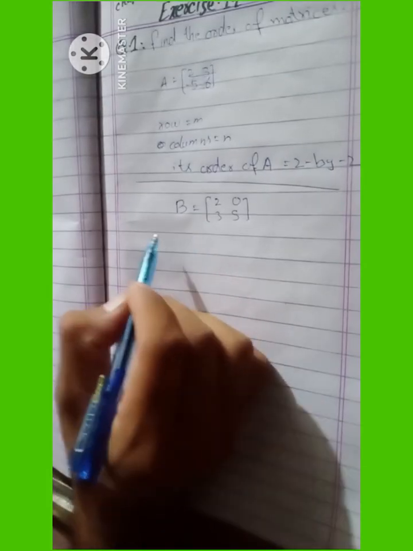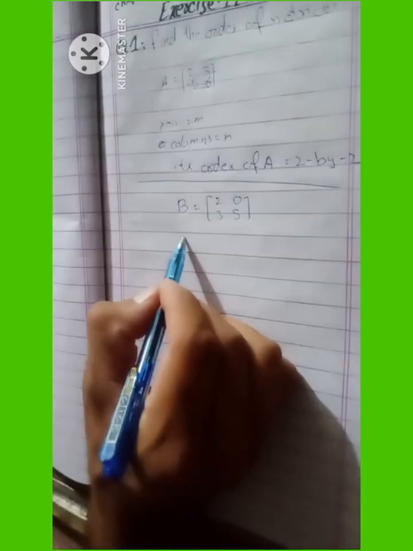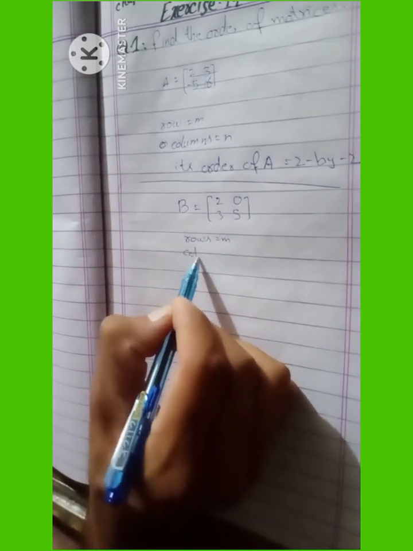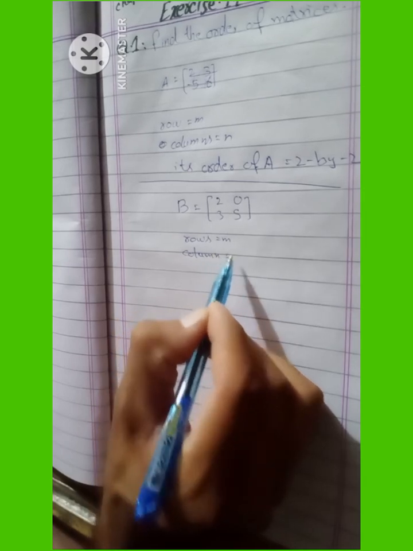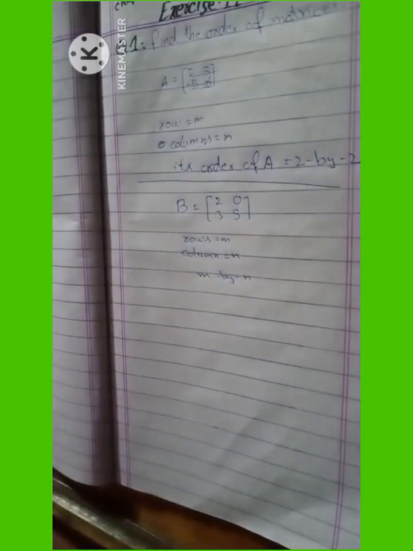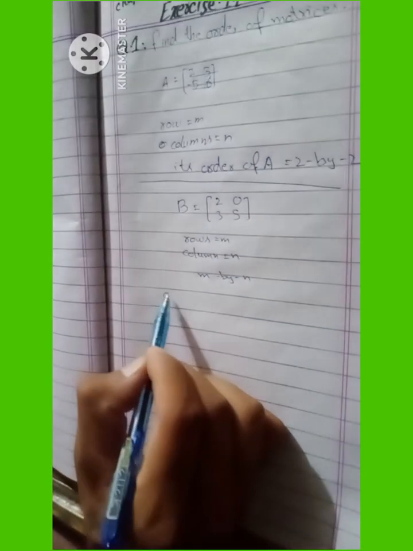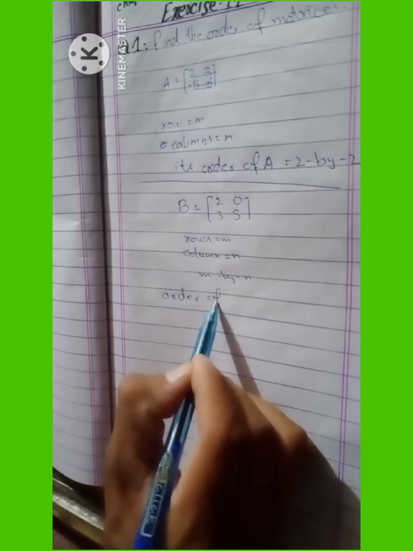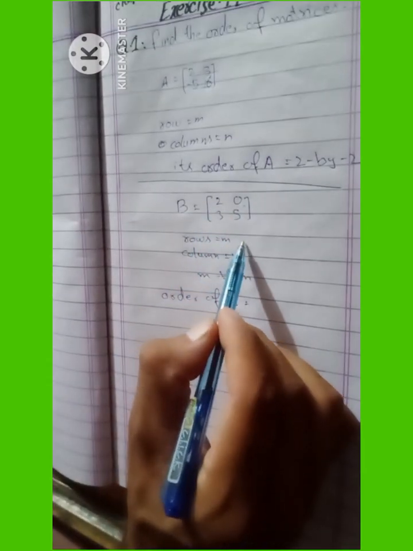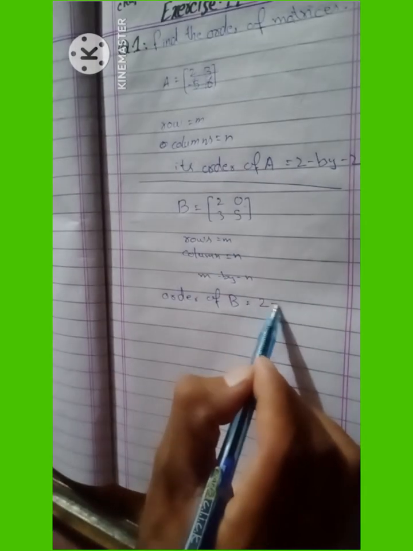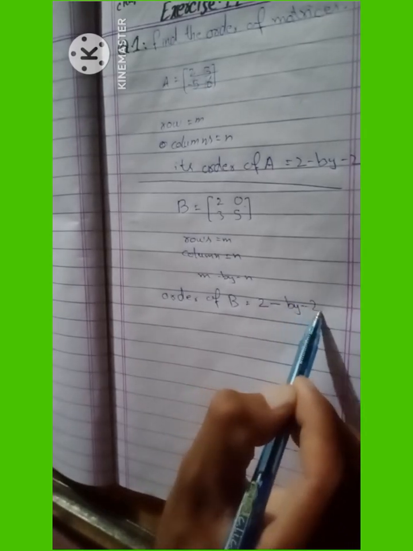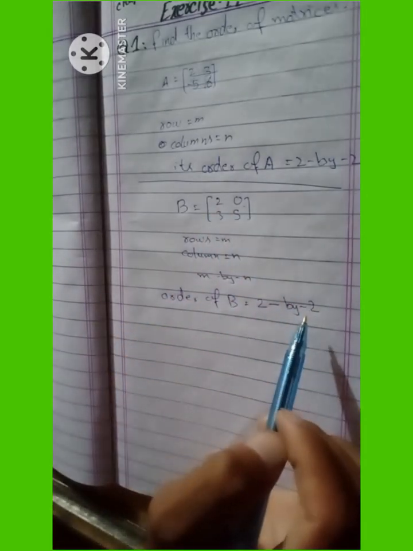Its order is: rows denoted by M and columns denoted by N, M by N. The order of matrix B is 2 rows, that is M, and 2 columns. First we take rows and second we take columns.